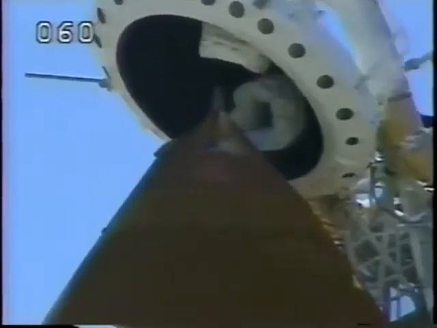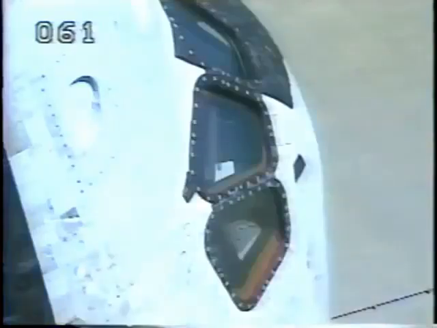I copy flight crew. You have a go to close and lock your visors, initiate O2 flow, and enjoy your on-orbit spring break. Roger that, sir. We'd like to say thanks to everybody who has got Columbia and us ready to fly.